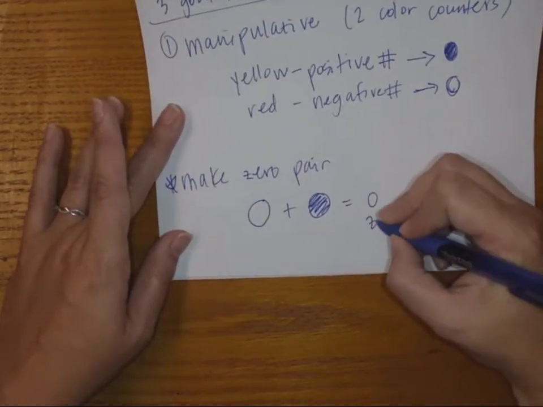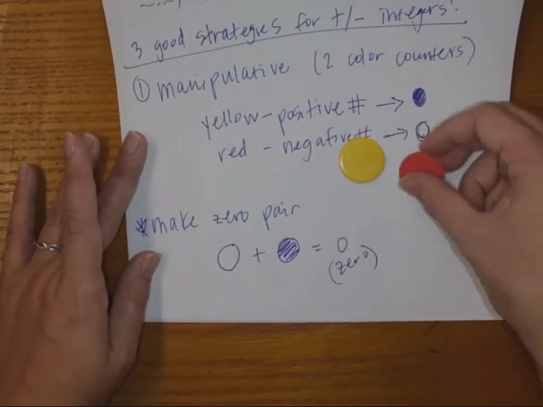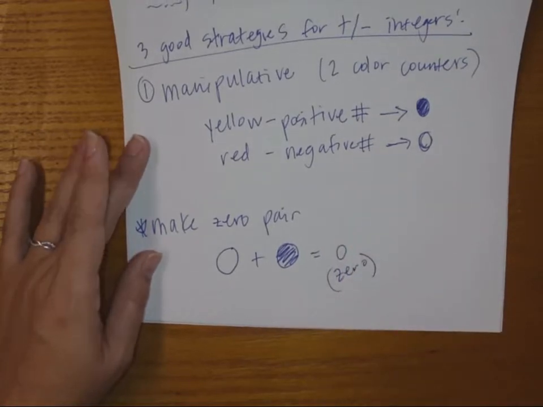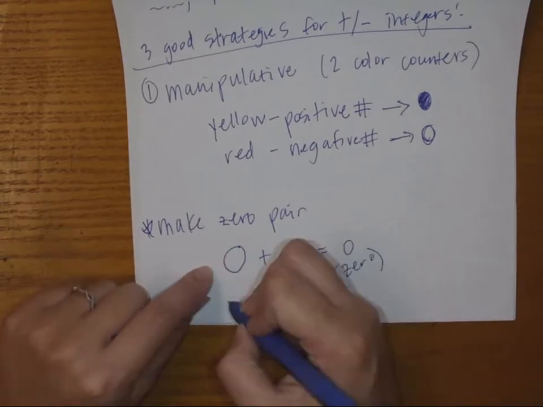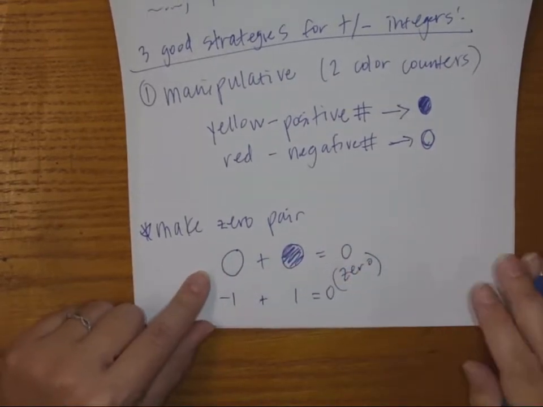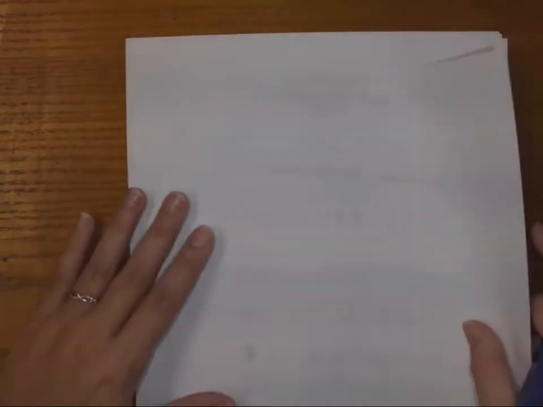So the number is 0, because +1 and -1 equals 0. Together, those cancel out, go away. That's a 0 pair. So this is the red one, -1 plus +1 equals 0. So that's our goal here.